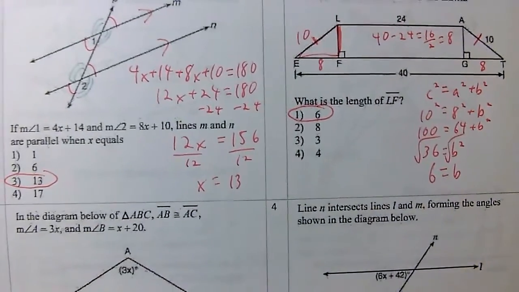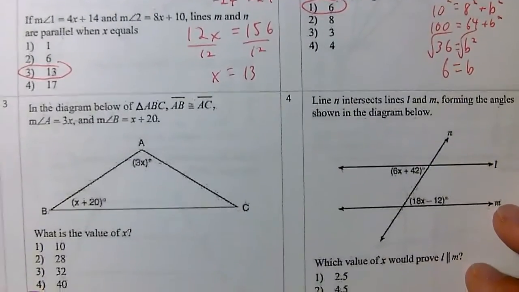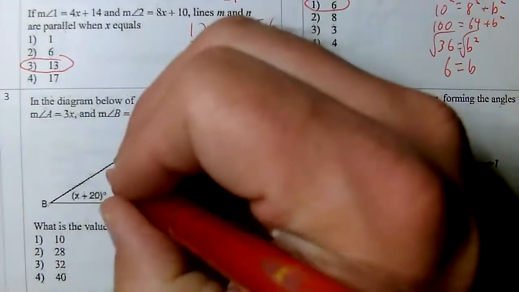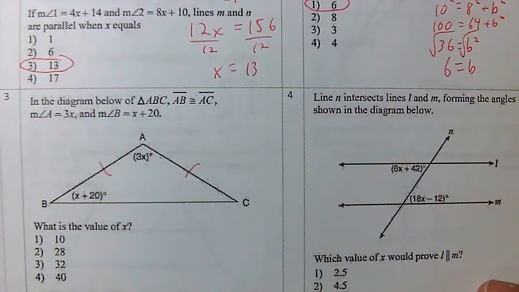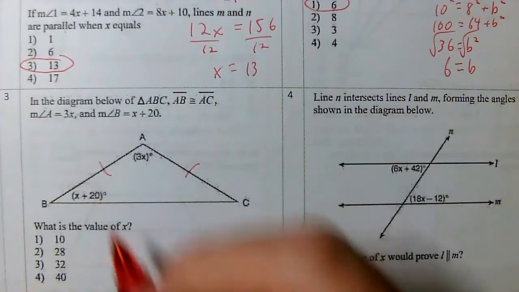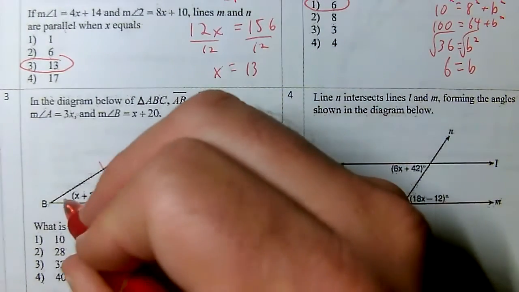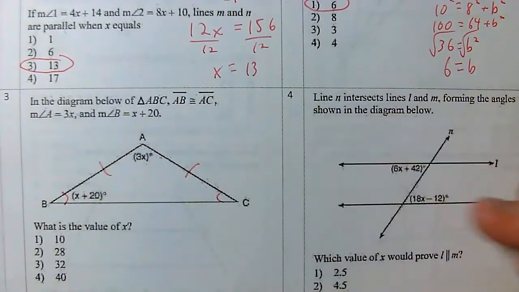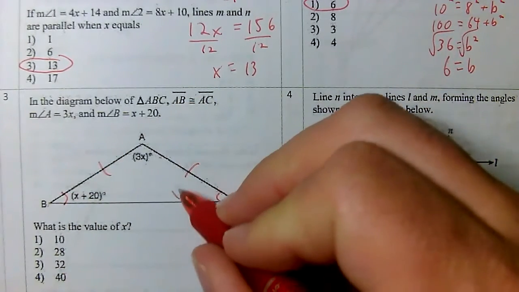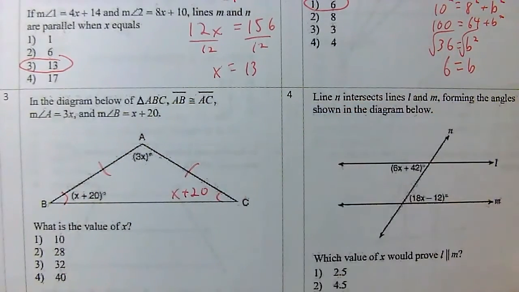All right. Number 3, we have a diagram. They tell us that we have a triangle where these two sides are congruent. So I'm going to mark them as such. And if this is an isosceles triangle, then these two base angles would also be congruent, which means that this one is also x plus 20.